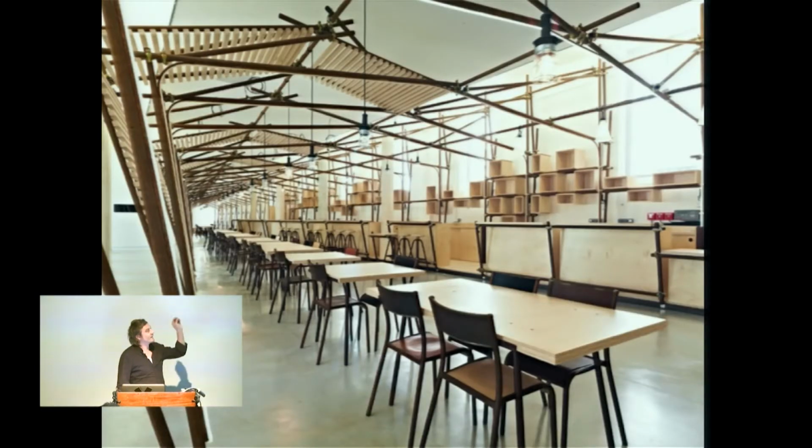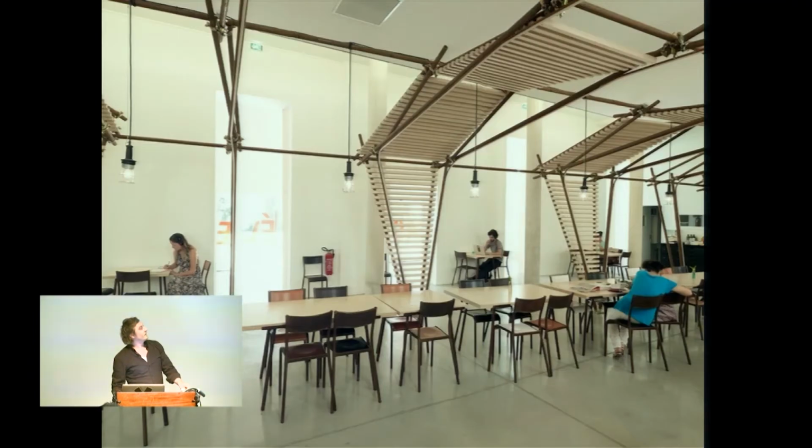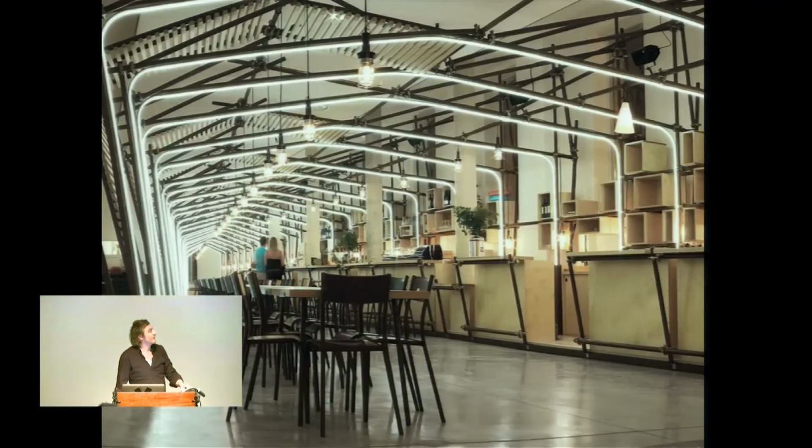So we use these scaffolding tubes, but for this one we used rusted scaffolding tubes to contrast with this totally white art center place. And so you have this detail, and all the furniture was made in collaboration with Sigu, a designer we like to work with, and it was rusted too to fit in the project.